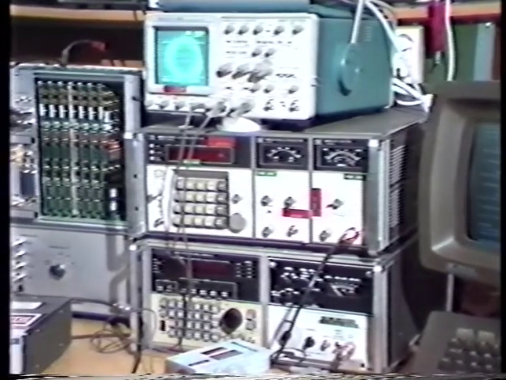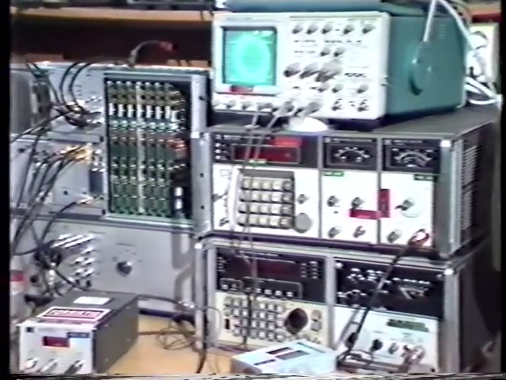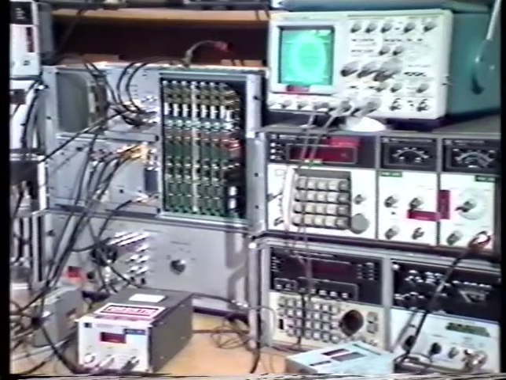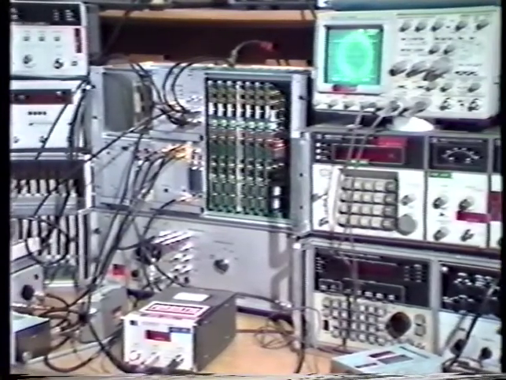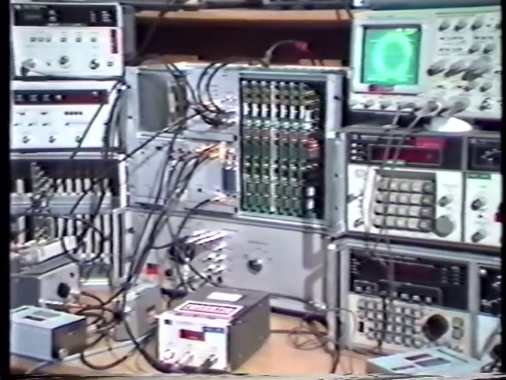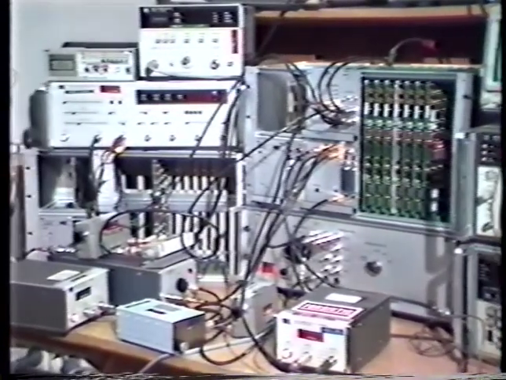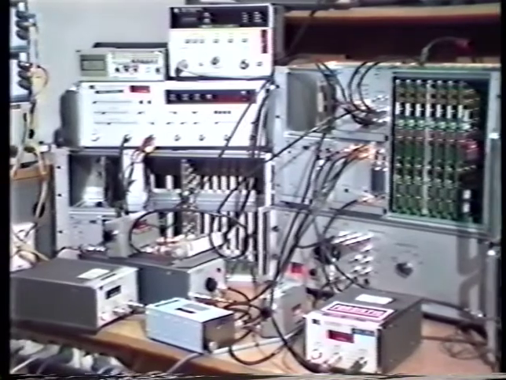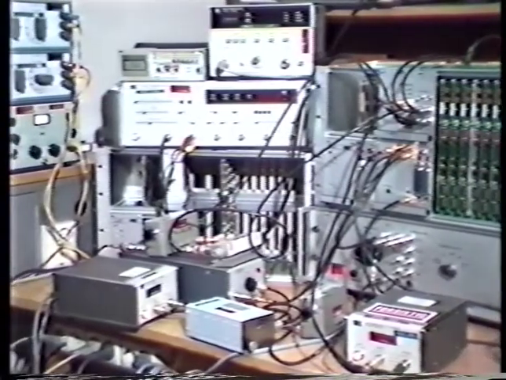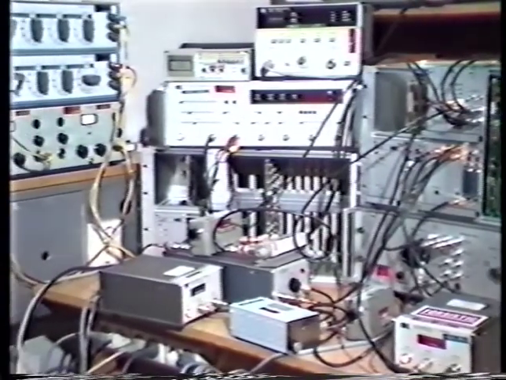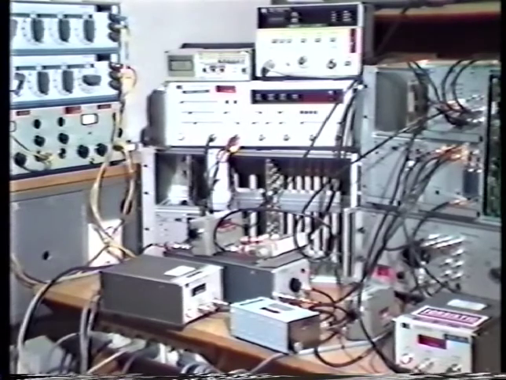Here we see the overall equipment, which contains the modem itself, the fading generator, the error analyzer, and several amplifiers and filters which make the power budget right.